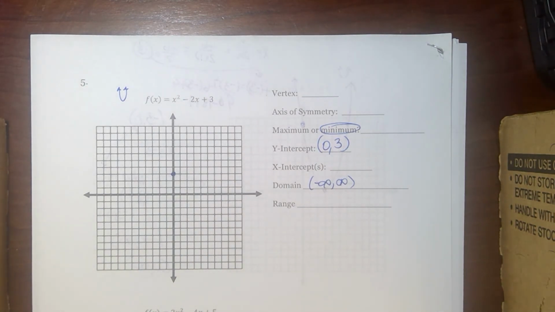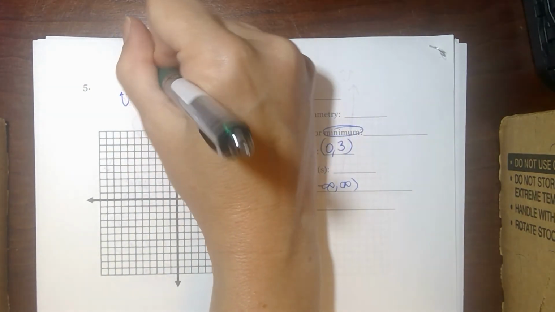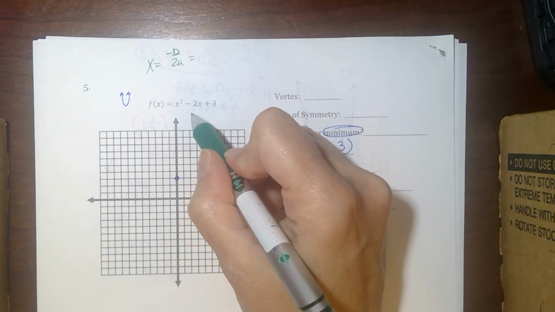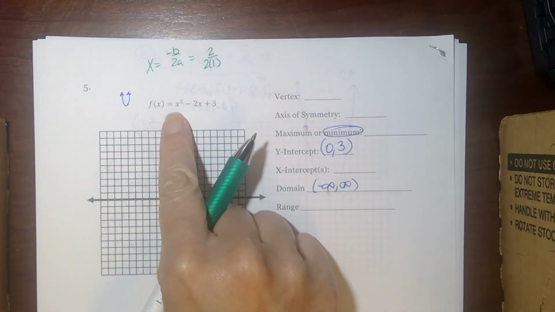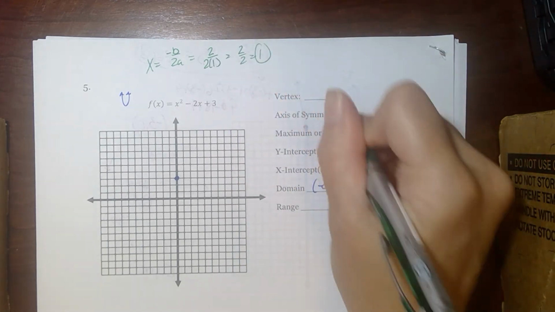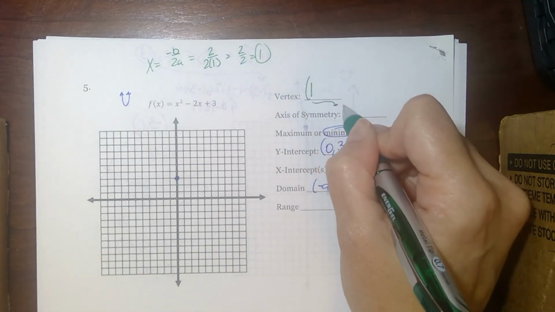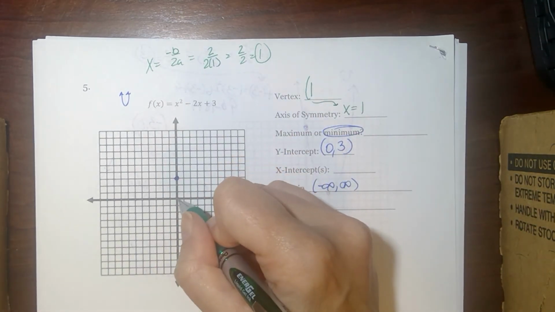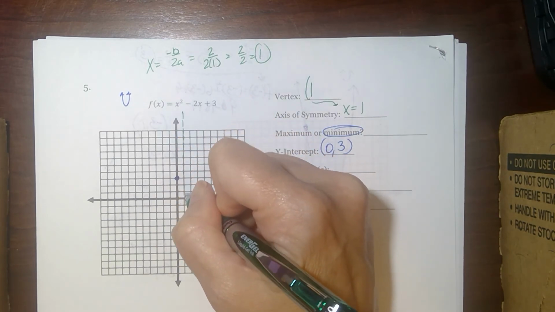Now I do a little bit of work. I find my vertex by using x equals -b over 2a. In this case, -b is a positive 2, over 2 times 1, because my coefficient of the squared term is 1 again. Well, 2 over 2 is just 1. So my vertex is at 1. That x-coordinate of my vertex gives me the equation for my axis of symmetry. So I'm going to go ahead and put that on the graph. My vertex, I move over to 1. My axis of symmetry is going to be there, right?